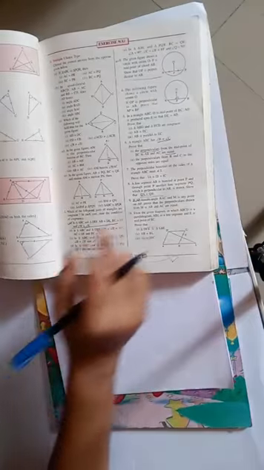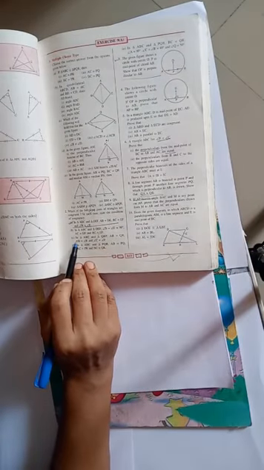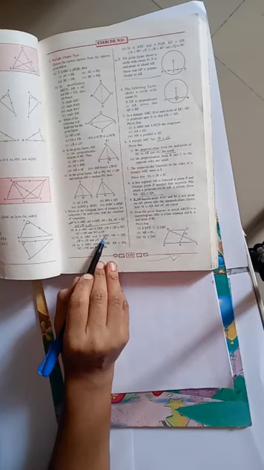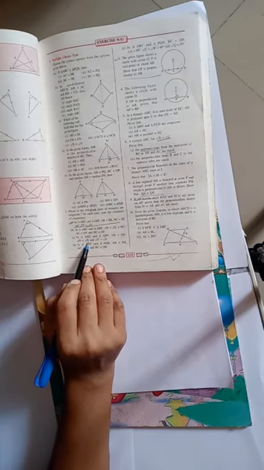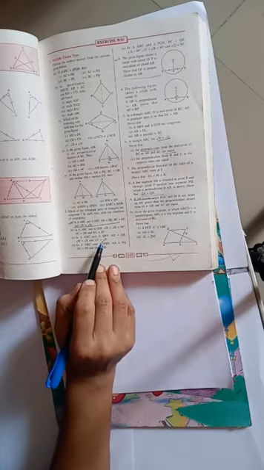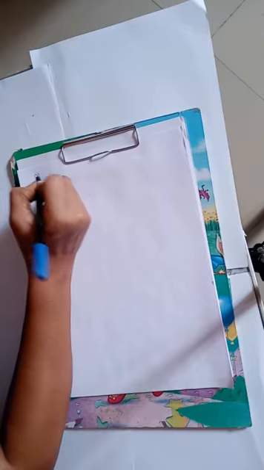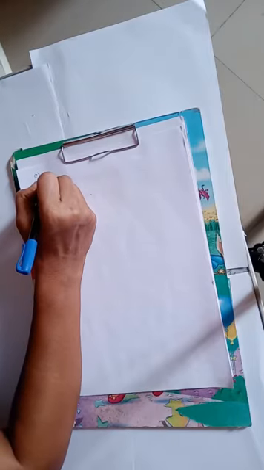In the same question, sub question C. See here, in triangle ABC and triangle QRP, AB is equal to QR, angle B is equal to angle R is given, and angle C is equal to angle P is given. Now write down the given data.